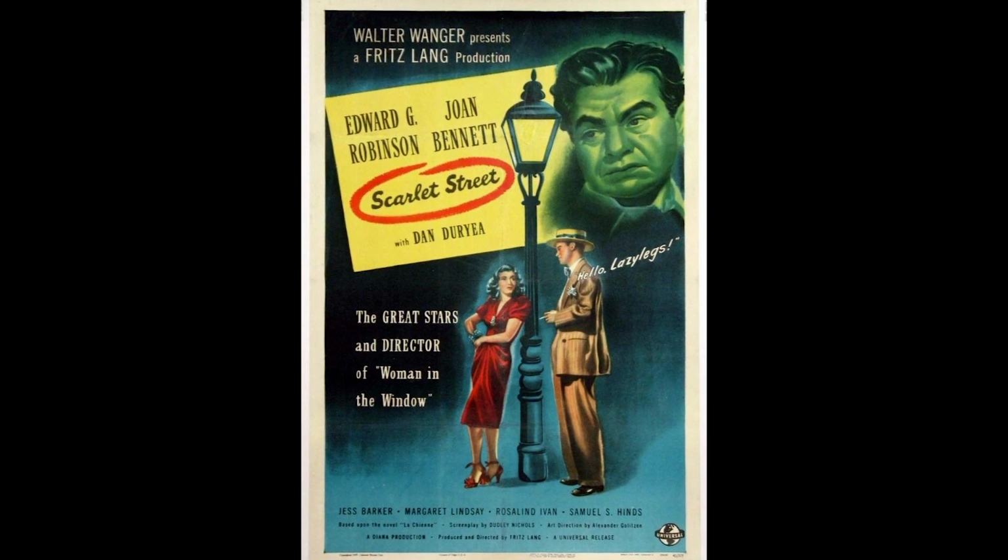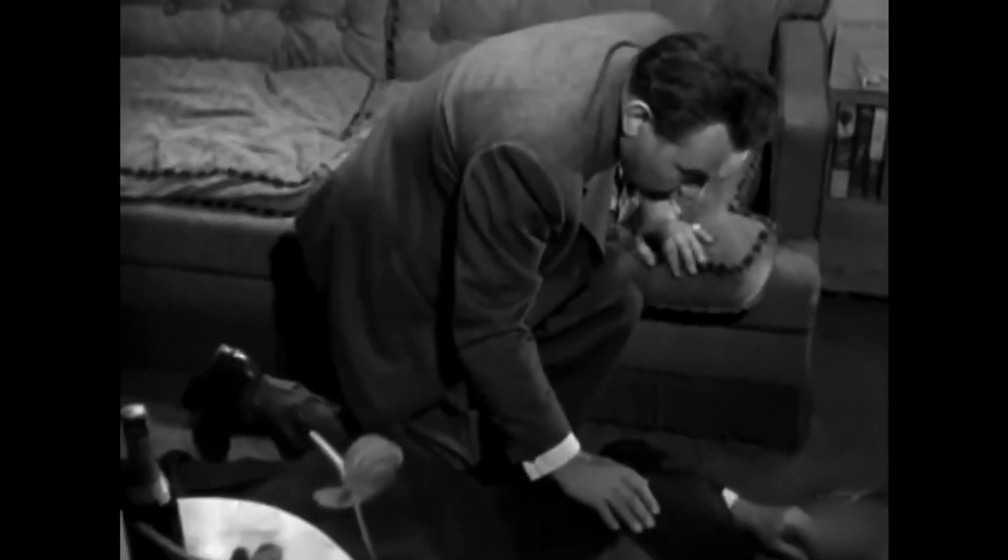This film has a triple threat of talent behind it: Robinson, Bennett, and director Fritz Lang. This is actually the first of two films the trio made together. The next year they would make Scarlet Street, which is the more famous of the two movies, but I always preferred Woman in the Window more. Why? Well, primarily for the story.